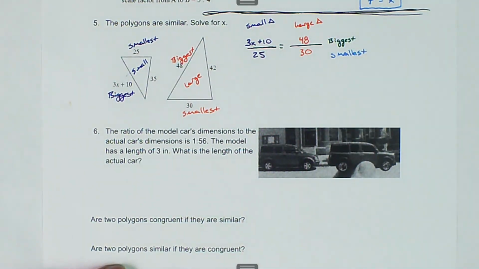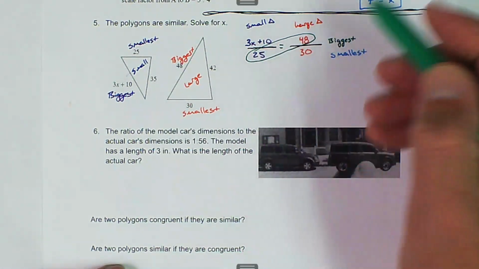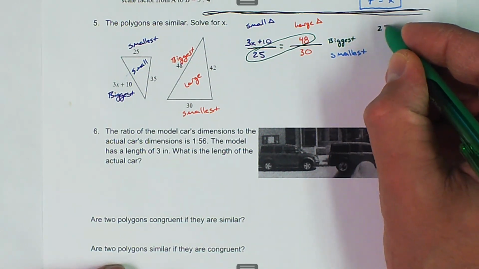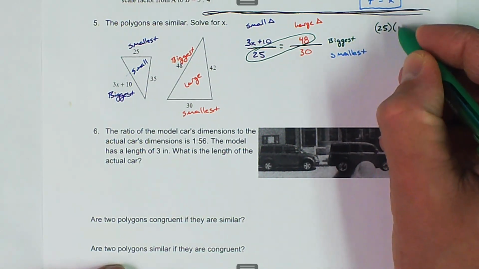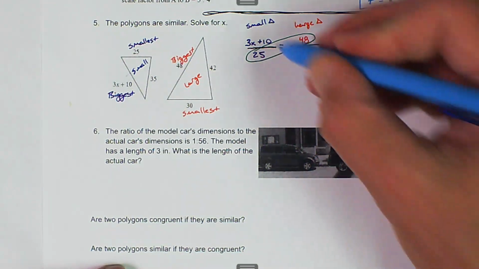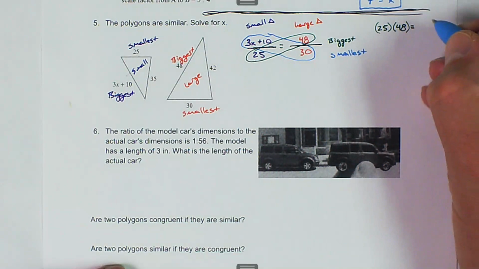Then we do our means and extremes again. We have 25 times 48. And that is going to be equal to 30 times 3x plus 10.